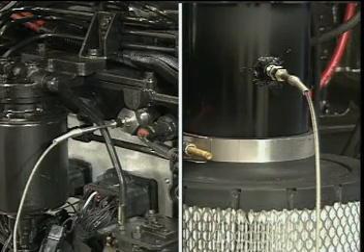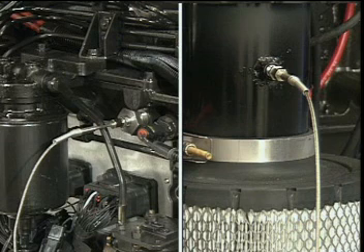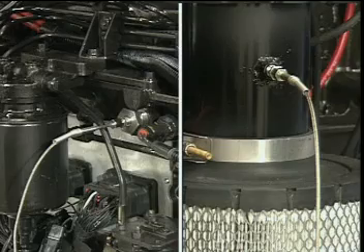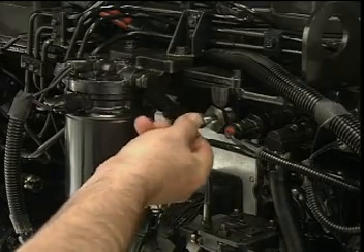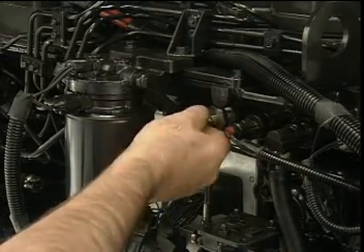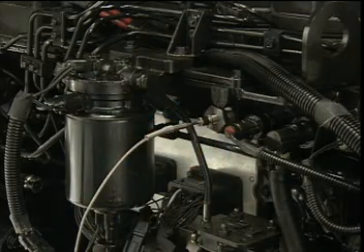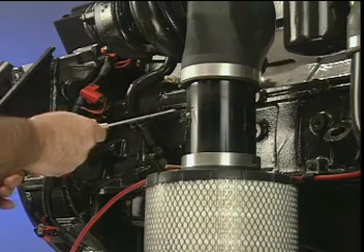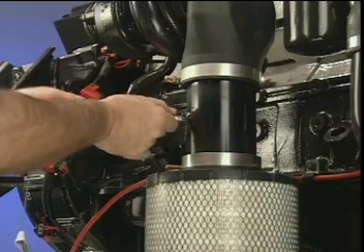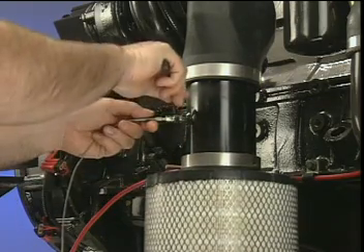Confirm the efficiency of the charge air cooler by measuring the difference between ambient air temperature and intake air temperature in the intake manifold. Install a Fluke digital thermometer and thermocouple wire kit into the pipe plug in the intake manifold. Install another thermocouple near the air cleaner inlet to measure ambient air temperature.